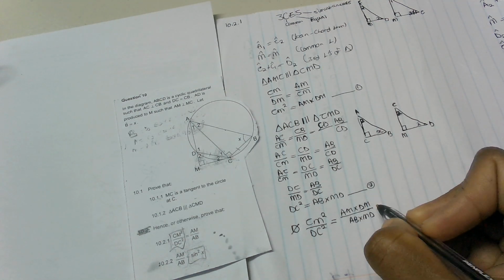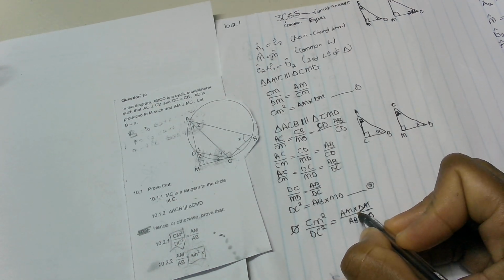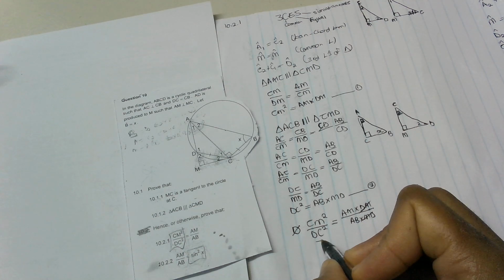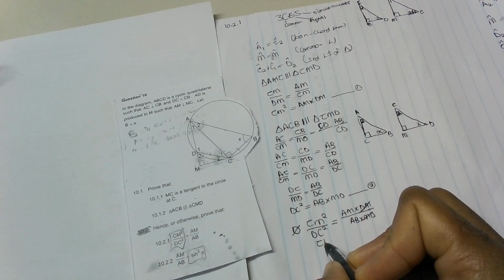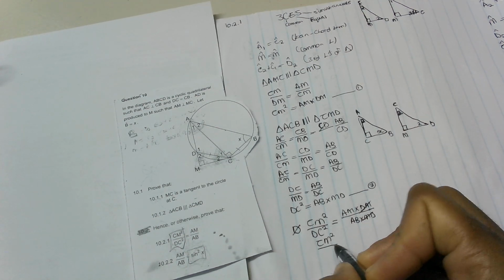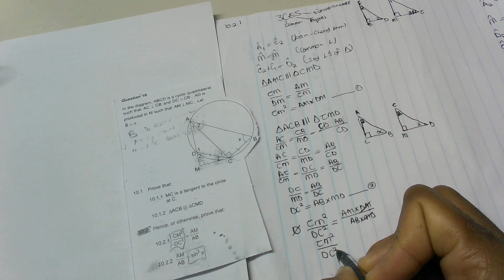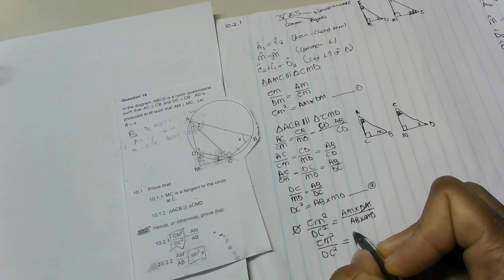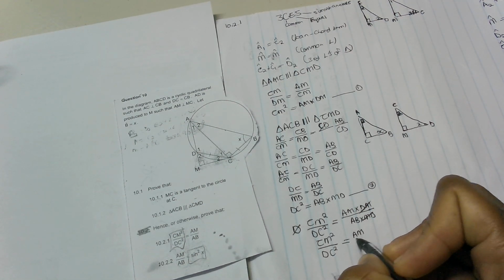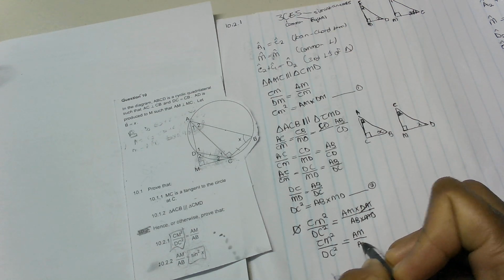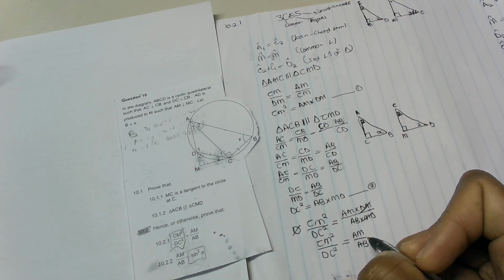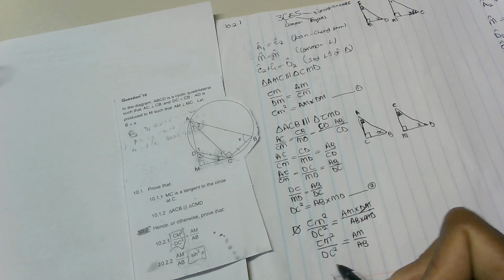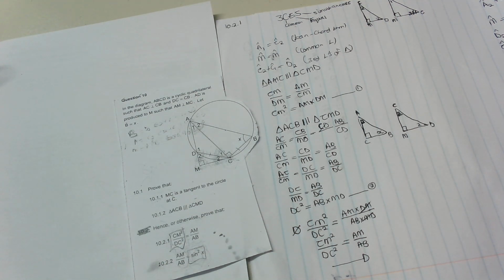I can cancel these things. This one, cancel this one. So I'm left with what? CM squared divided by DC squared equal to what? AM divided by AB. Is this the same? Yes, it is the same. This is your final answer. Hope that makes a lot of sense, right? So this is how we can do this.